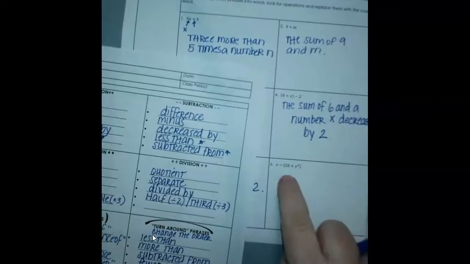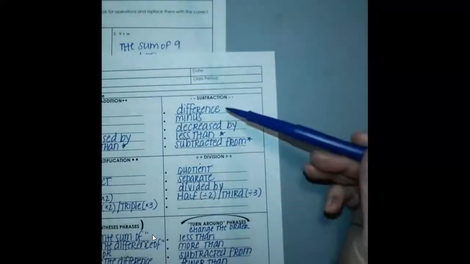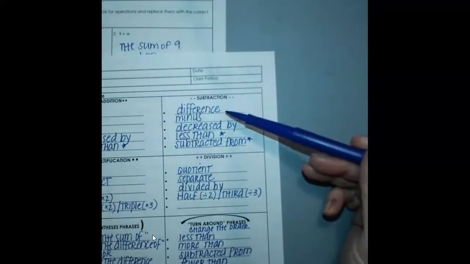We have some subtraction going on, and we've got parentheses also. So let's look at our parentheses words, and we've got our subtraction. We haven't used the difference yet on subtraction. Let's try that one. I try to mix them up so I'm not always writing the same thing every time.